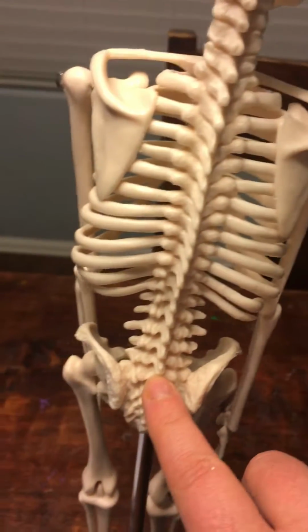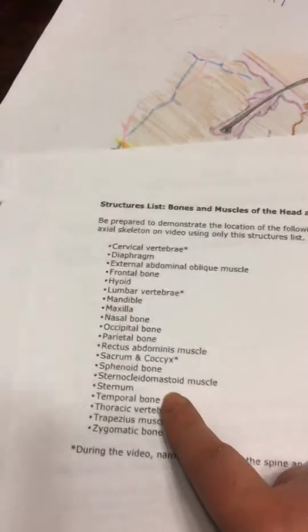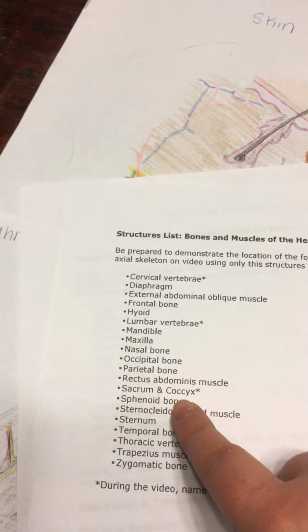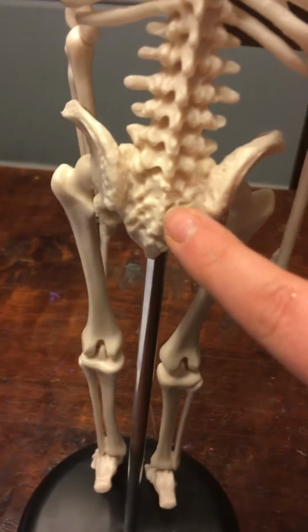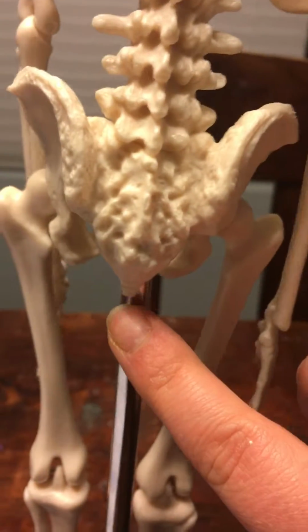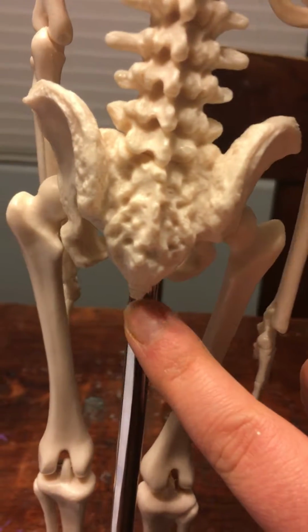And then we've got our sacrum right in here, and then the coccyx, those 4 little bones right in there.